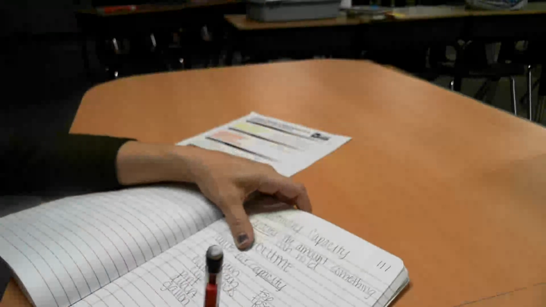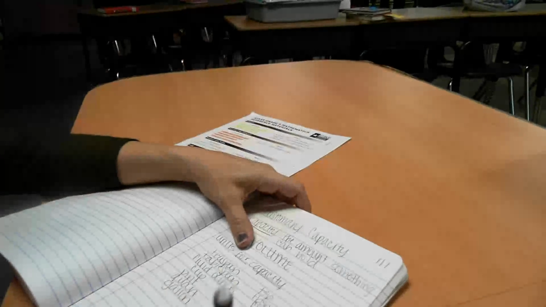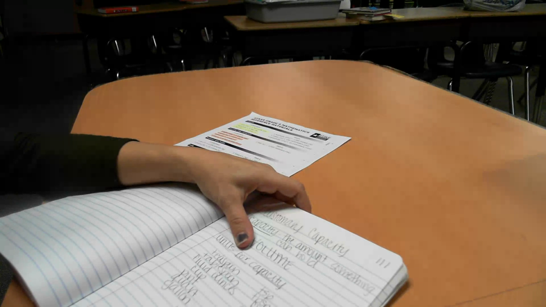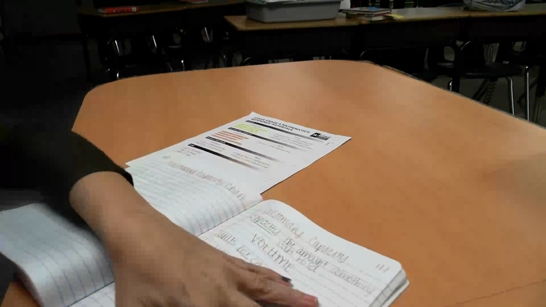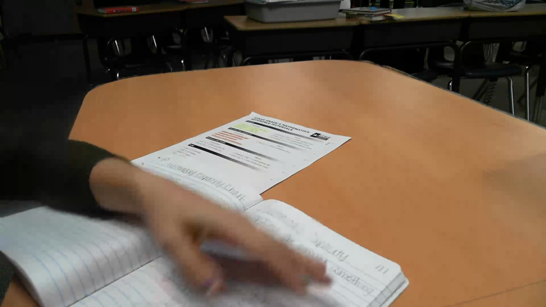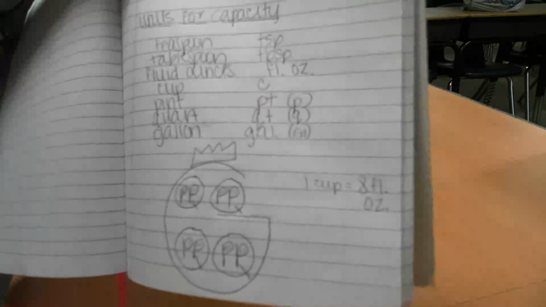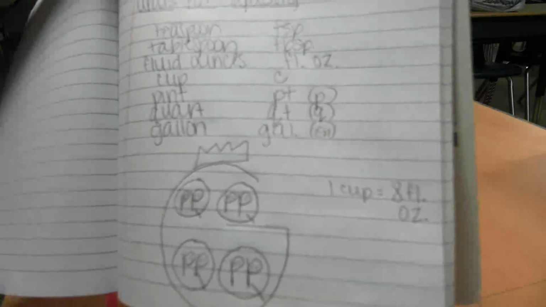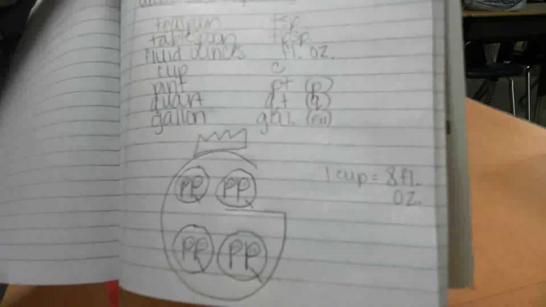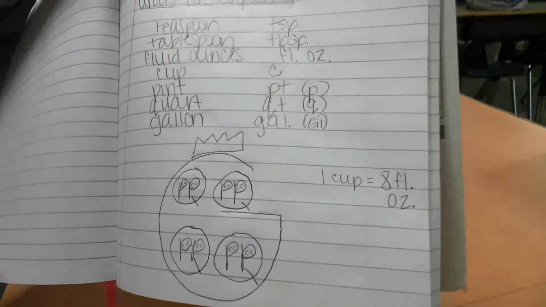And the reason that they're each 8 years old is because 1 cup equals 8 fluid ounces. So we're going to write that out to the side. They are each 8. So go ahead and pause and make sure you have all that written down.